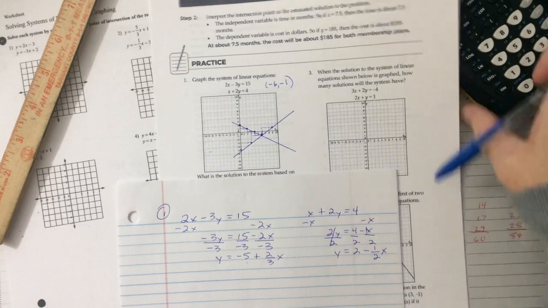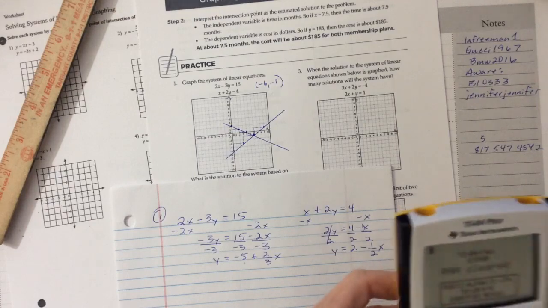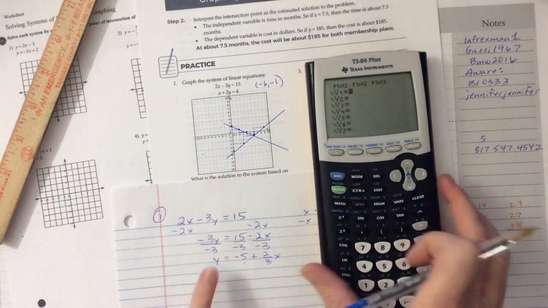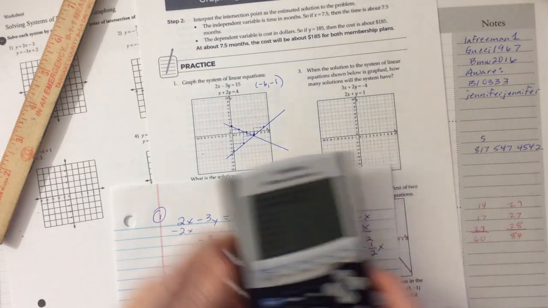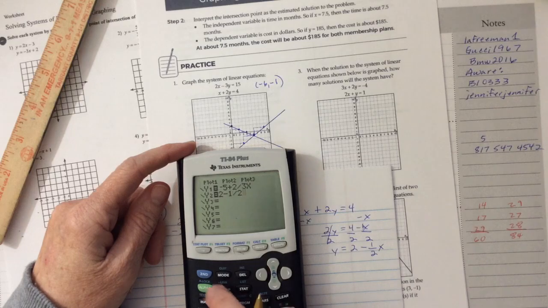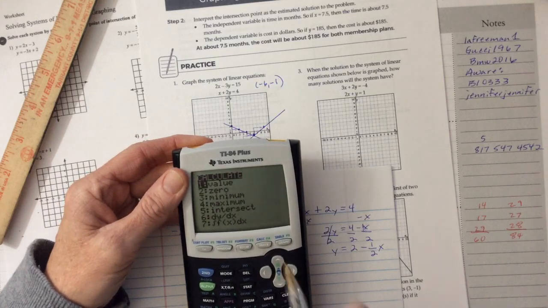That is doing it by hand. Let's do it with the calculator. You're going to hit y equals. You have to do this by hand: you have to convert these to y equals. So we have negative 5 plus 2 divided by 3x. Hit enter. And then we have 2 minus 1 divided by 2x. You're going to hit second, hit trace, and go to number 5 for intersect.